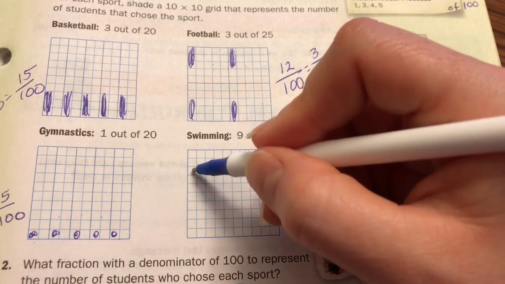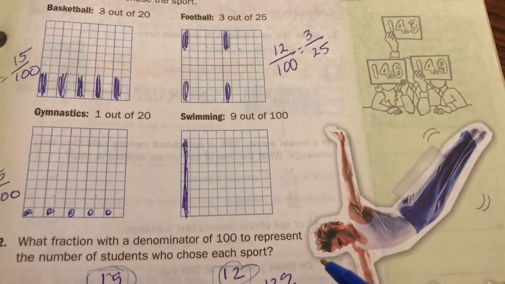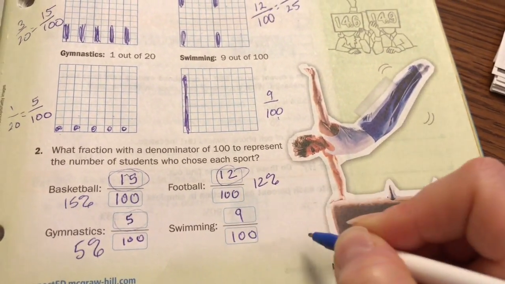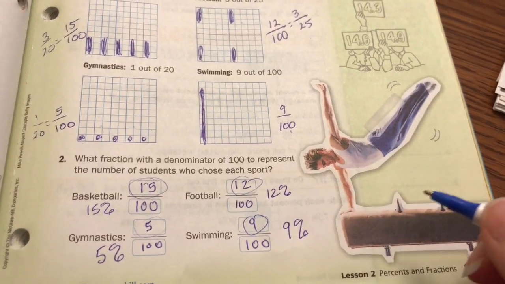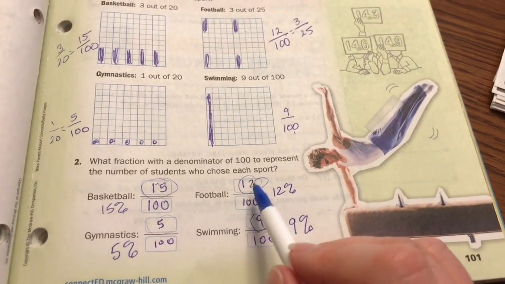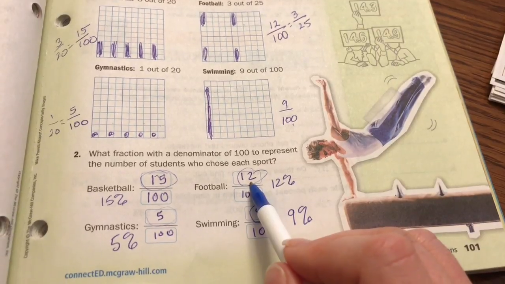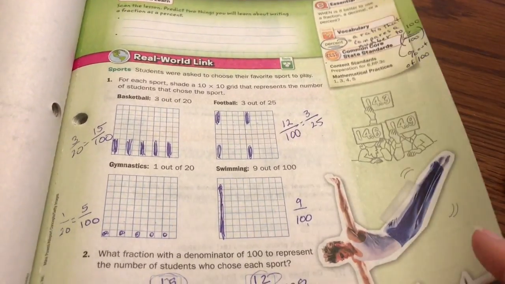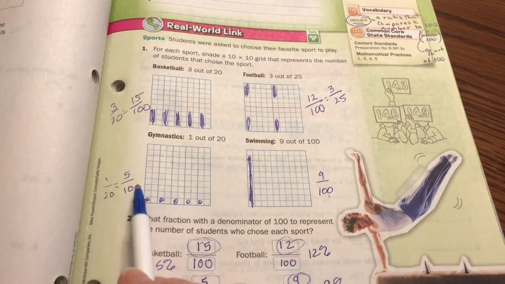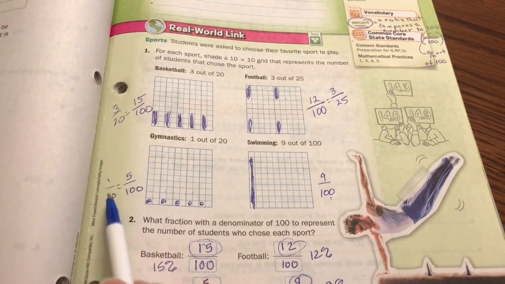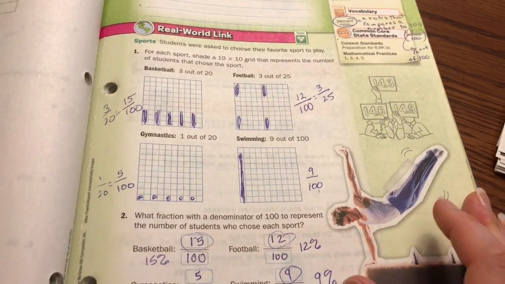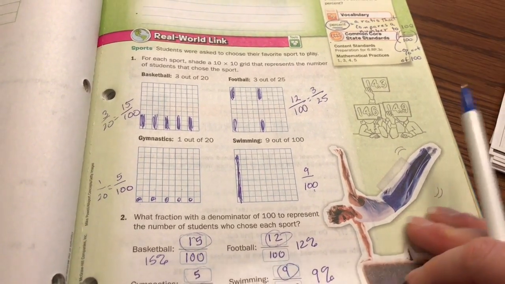So man, out of this whole thing, only 9 people chose swimming. 9 out of 100 already has 100 in the denominator. 9 out of 100 is what percent? 9%. So it's going to be crucial that we can get a 100 in the denominator so we can easily say that the numerator is the percent. So that's what we're going to do in part 1 of this chapter. We're going to turn fractions into equivalent fractions with 100 in the denominator so we can say the percent. So 1/20th is 5%. If 1 out of 20 people like gymnastics, 5% of the people like gymnastics. That's what we're figuring out in this first part.